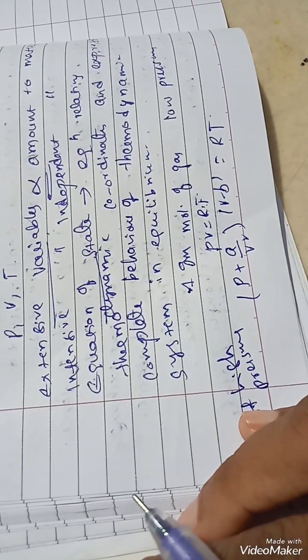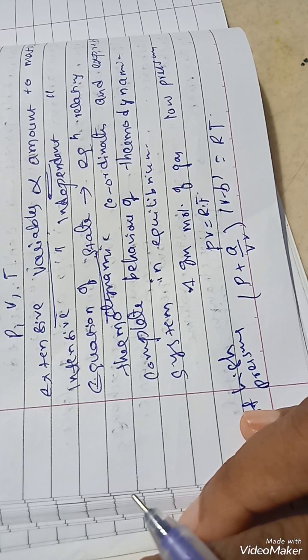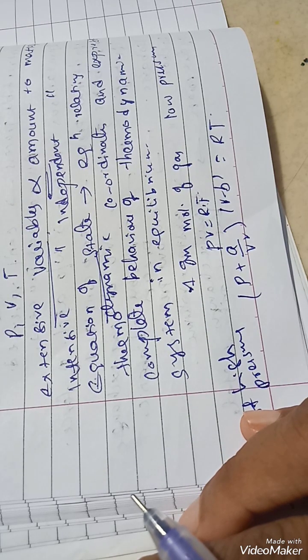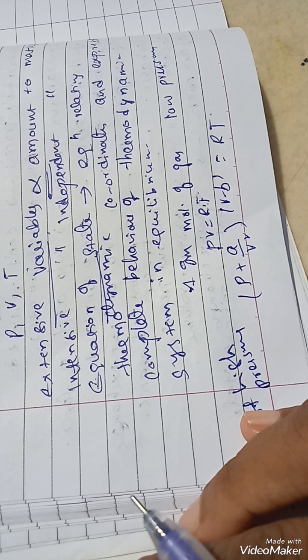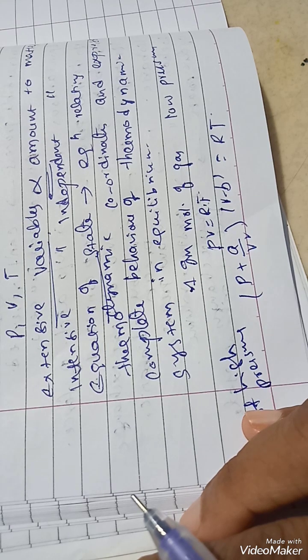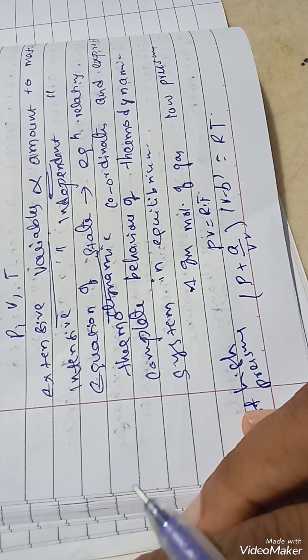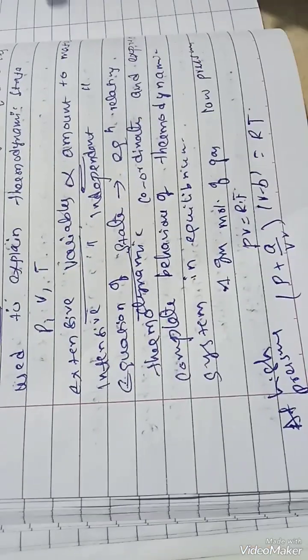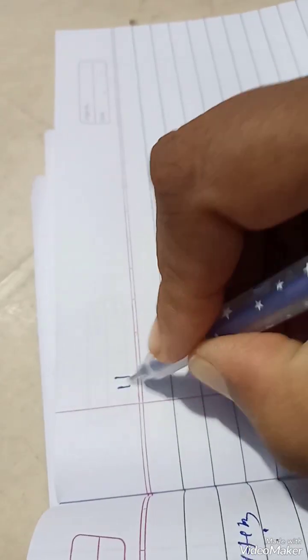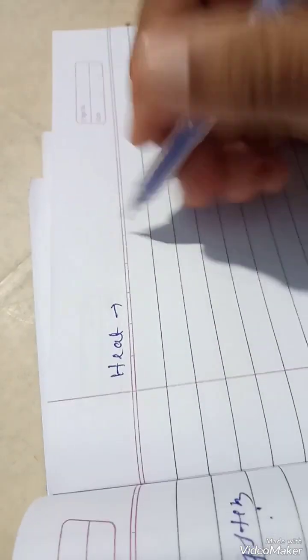Right? Now let us move to the laws of thermodynamics. But before that, let us first know about heat and work. What is heat?